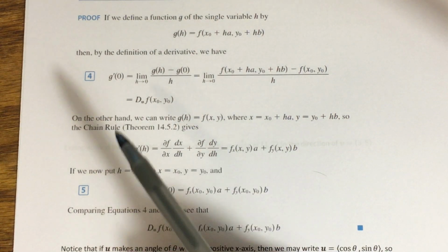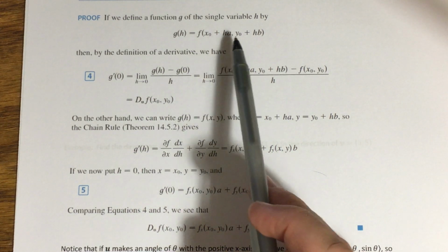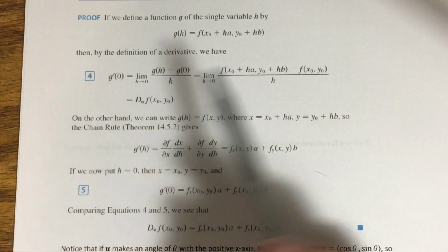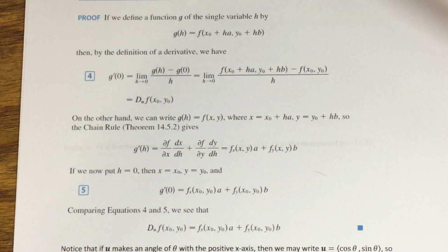We defined g of h up here. g of 0 is what you get from plugging 0 in for h. And notice that's going to cause this ha term and this hb term to go to 0, giving me just x naught, y naught. So that's where this second portion comes from.